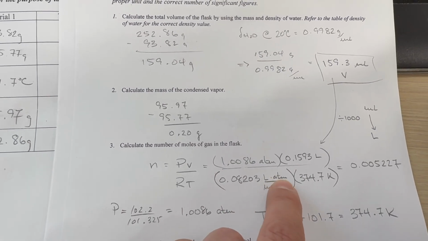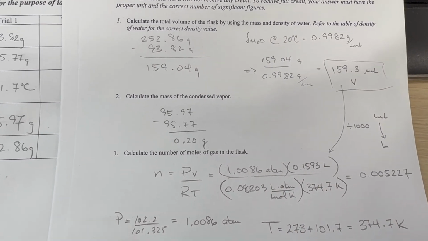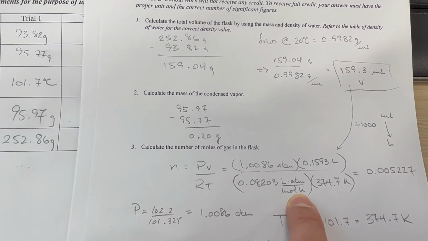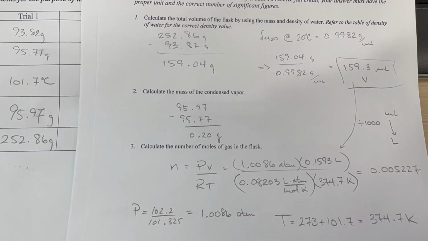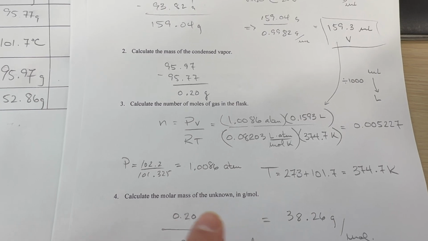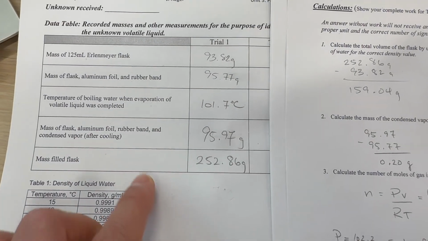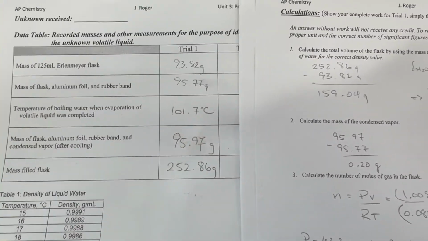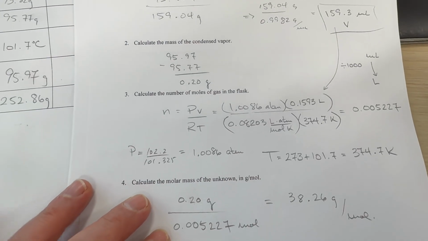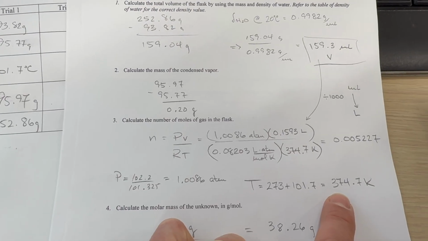Which is why we need the pressure in atmosphere, and we also need the volume in liters. Our temperature needs to be in Kelvin, again, to match the constant. The boiling water temperature was 101.7 Celsius. So 101.7 plus 273 gives us the temperature in Kelvin.